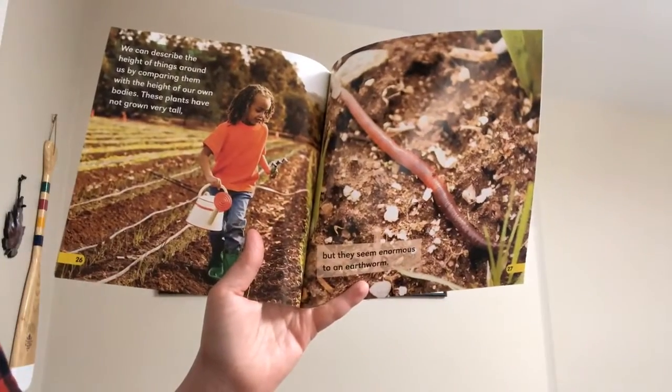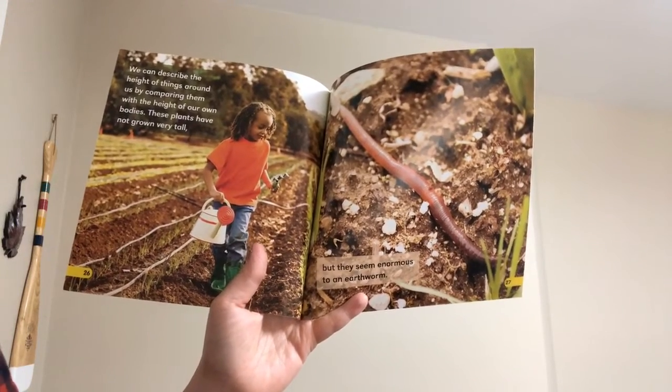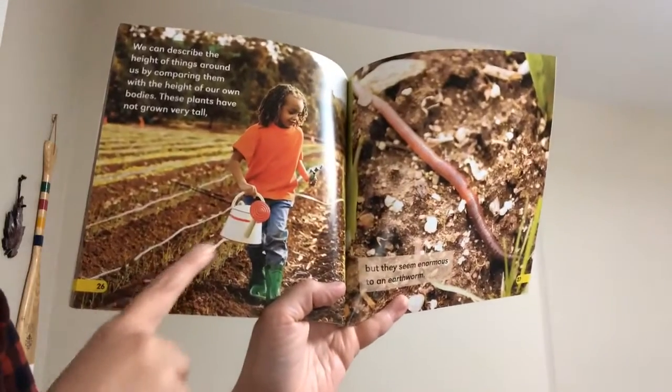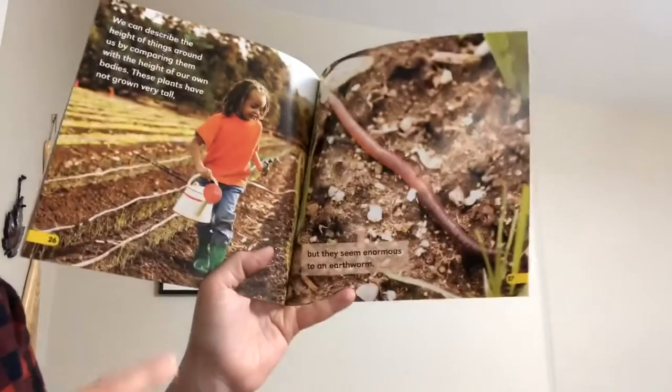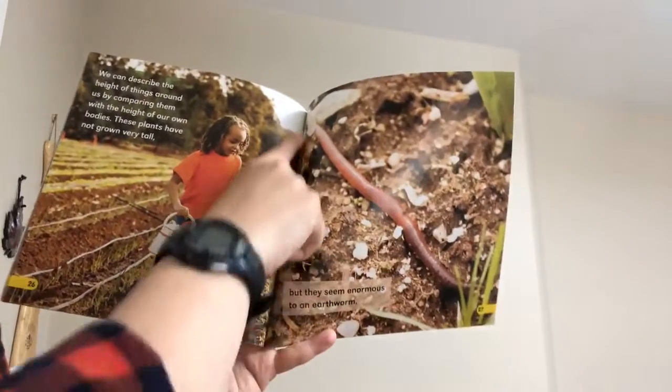We can describe the height of things around us by comparing them with the height of our own bodies. These plants have not grown very tall. They're still very small, right, compared to this kid here. But they seem enormous to an earthworm, so look how big these plants are compared to the earthworm, right?